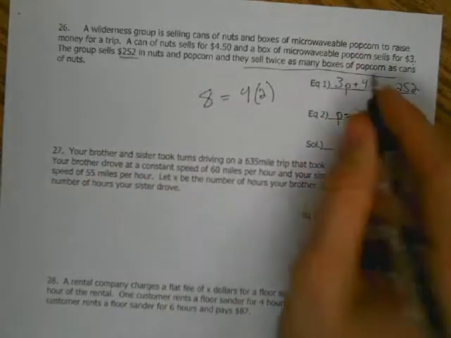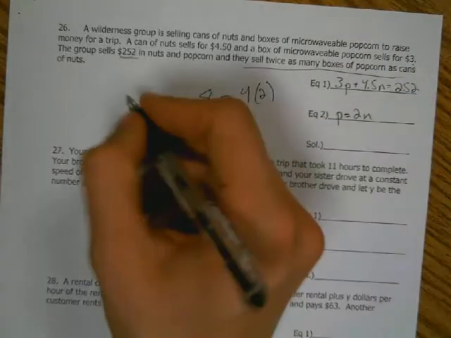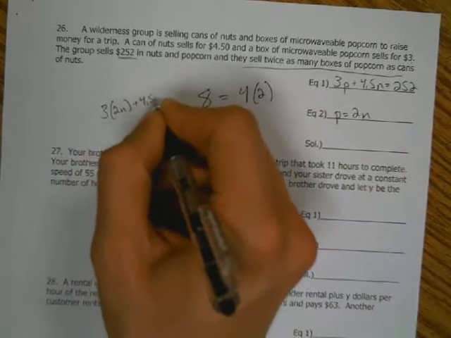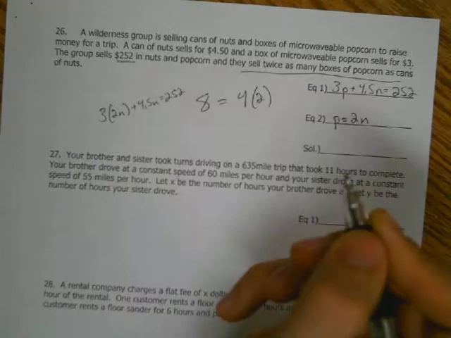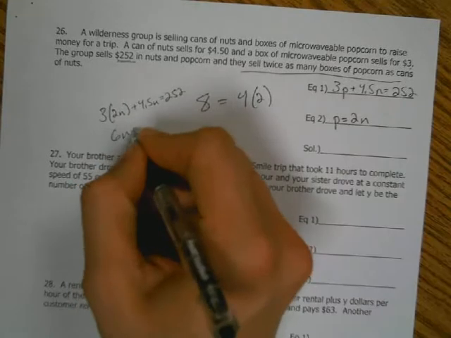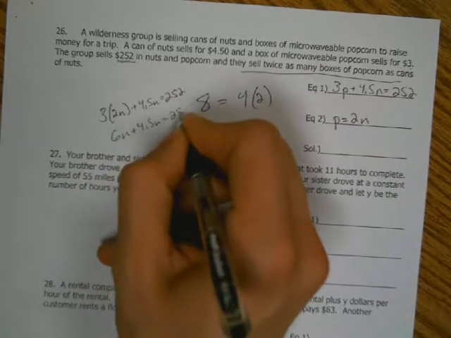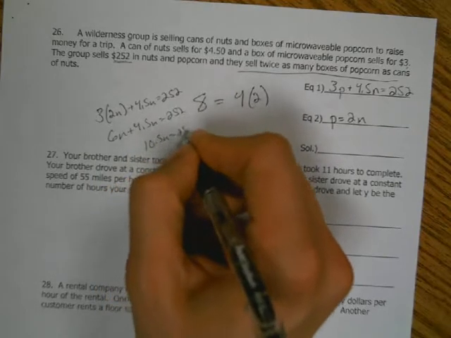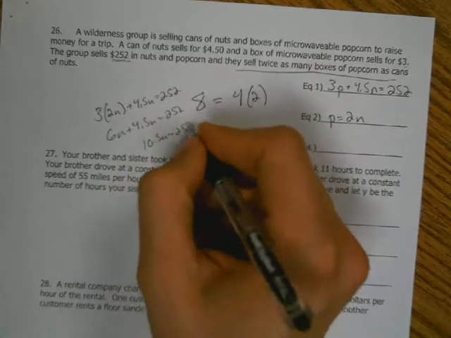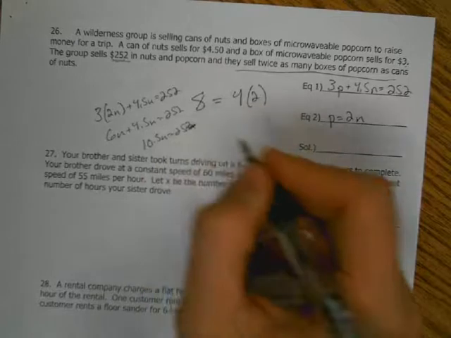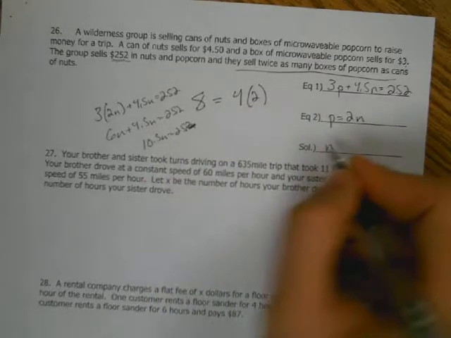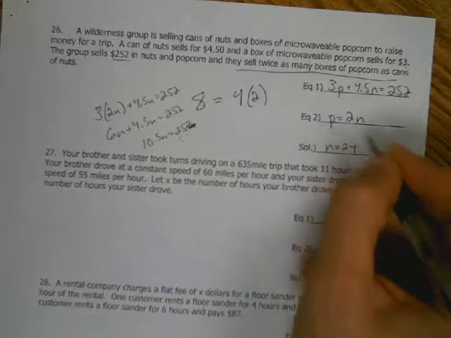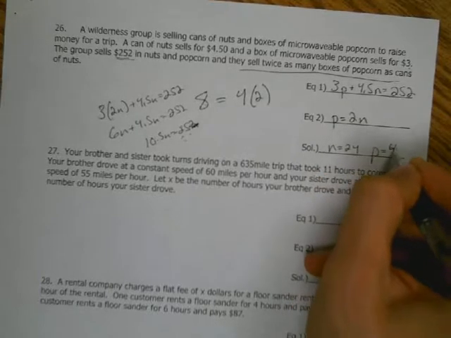From here, I'm going to use substitution. P is equal to 2n. So I've got 3p plus 4.5n equals 252. 6n plus 4.5n is equal to 252. That means 10.5n is equal to 252. 252 divided by 10.5 is 24. And then we just need twice that for our popcorn, 48.